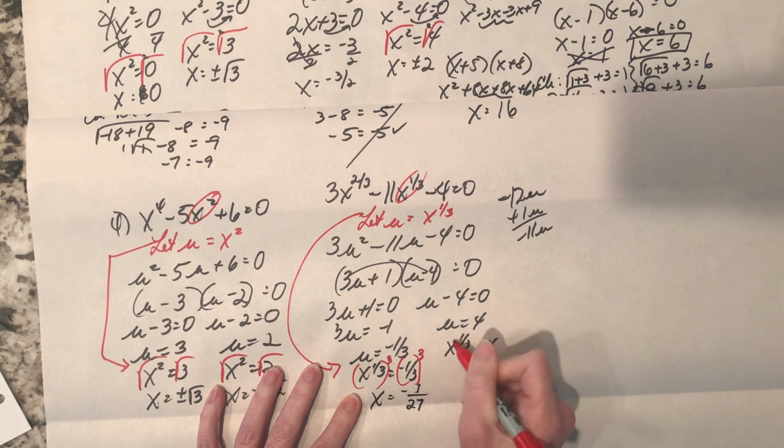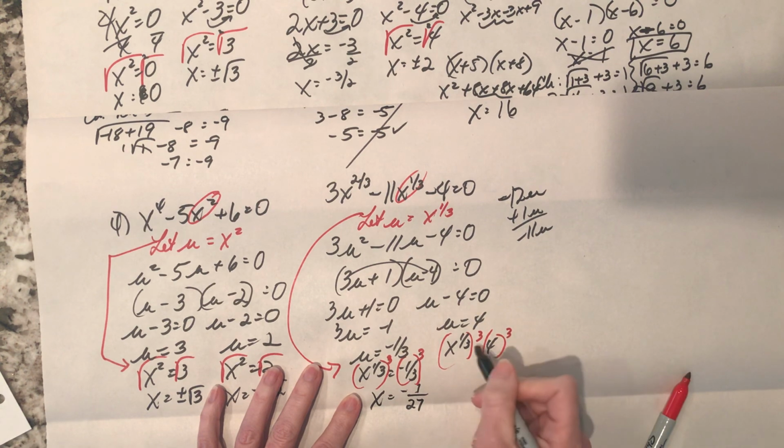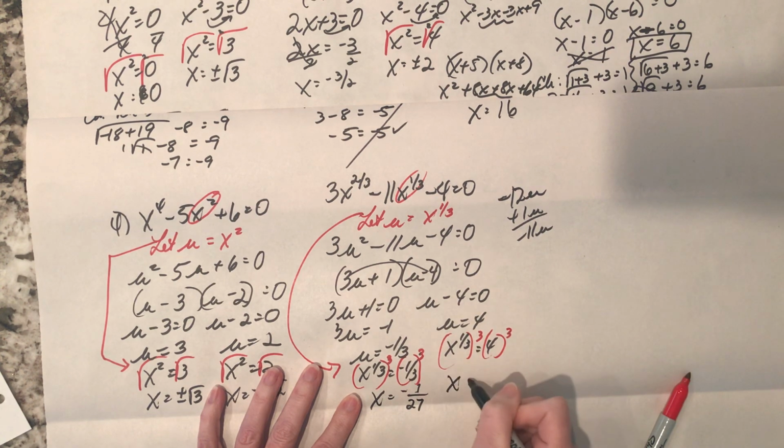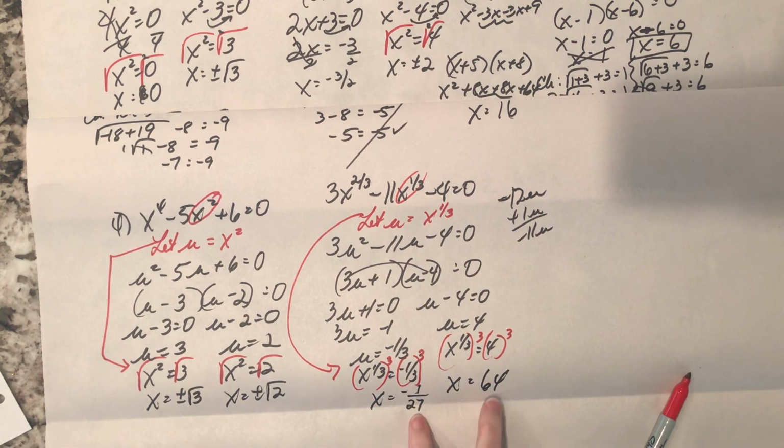Over here, do the same thing. Cube that, cube that. So 1/3 times 3 gives you x to the first. 4 to the third power, 4 times 4 times 4 is 64. And those are your two answers there.